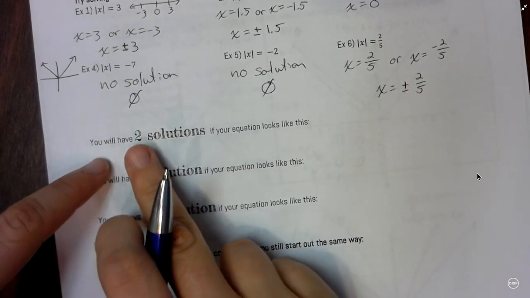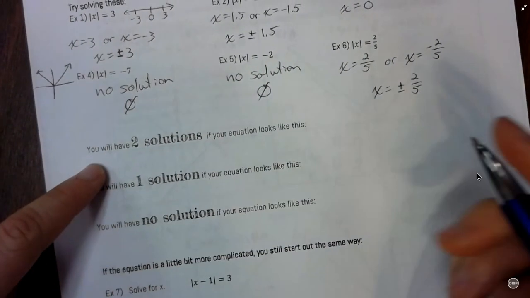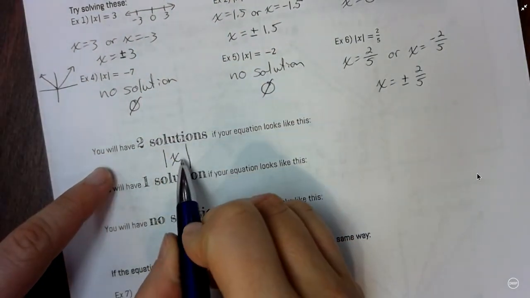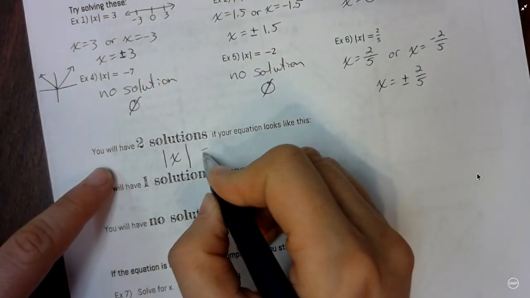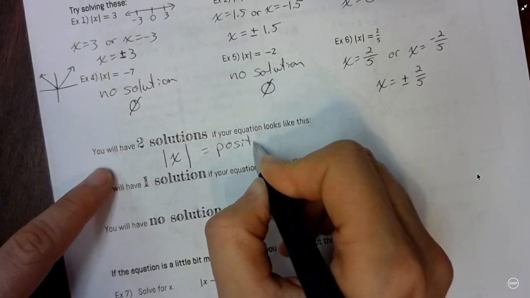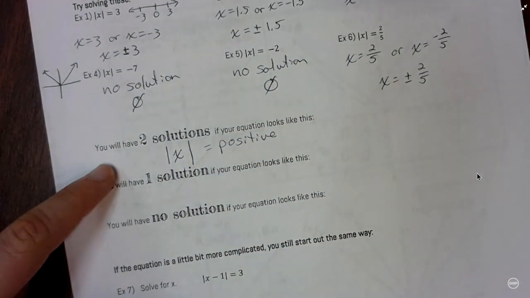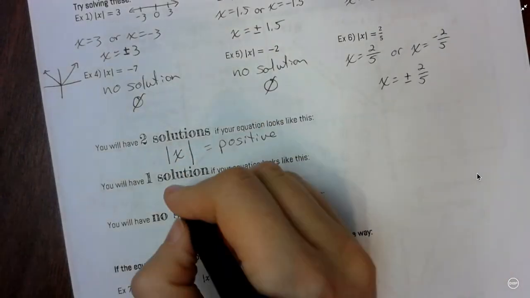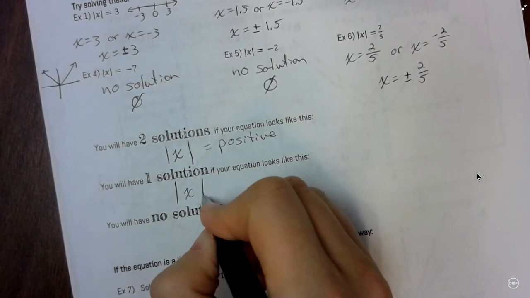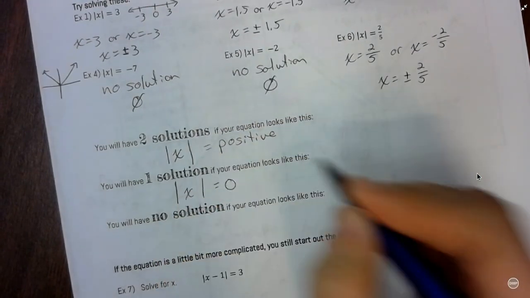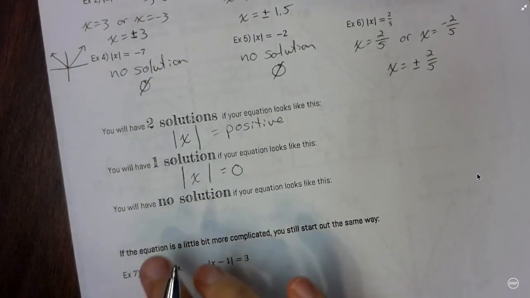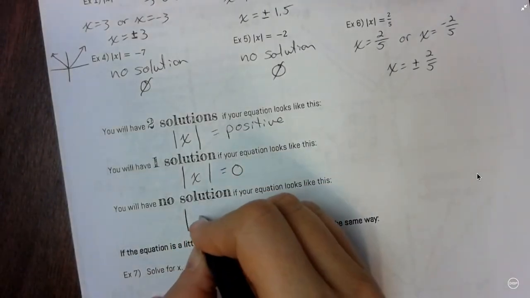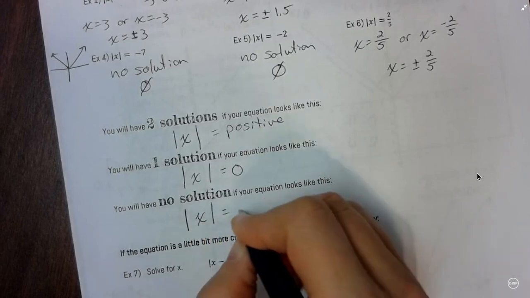So let's summarize. You will have two solutions if your equation looks like this. So if you have absolute value of x or absolute value of really anything in there, and it equals a positive number, you're going to have two different solutions. On the other hand, you'll have only one solution if your equation looks like this. So absolute value of something equals 0. And then finally, you'll have no solutions at all if your equation looks like this. So absolute value of x equals a negative number.